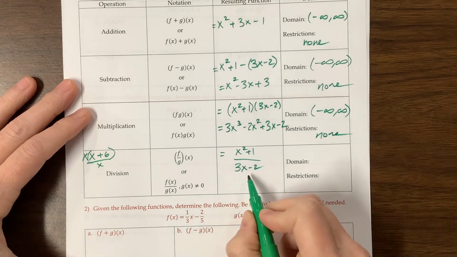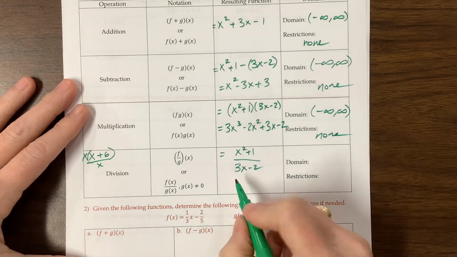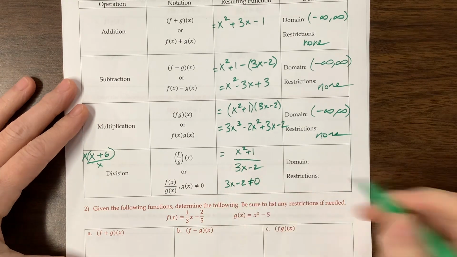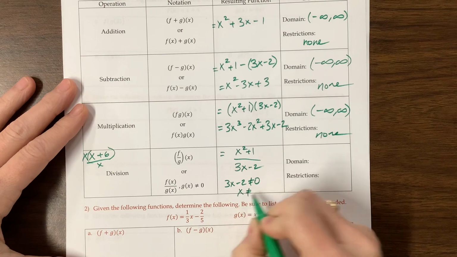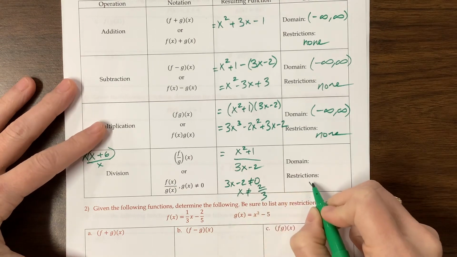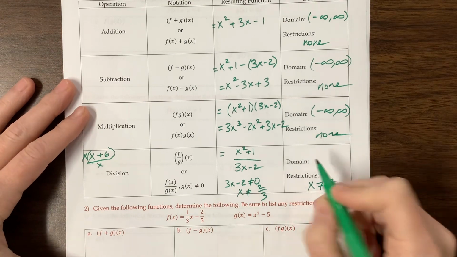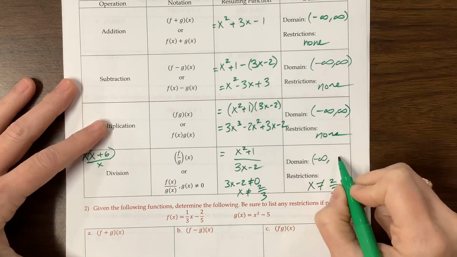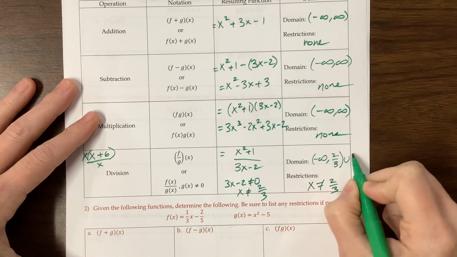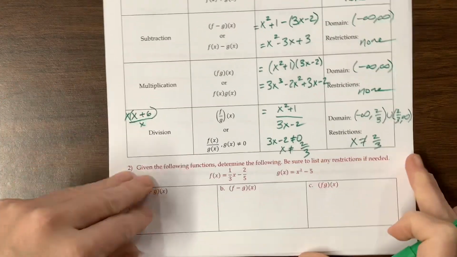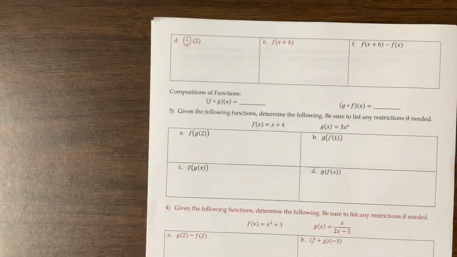Okay, so domain, you are not Chuck Norris. You cannot divide by 0, so we know that this 3x minus 2 cannot equal 0. Add 2, divide by 3. x cannot equal 2/3. So the restriction is that x can't equal 2/3. The domain is everything but that: negative infinity to 2/3, and then pick it up again, 2/3 to infinity. I ran out of space, but you get the idea. If you want to see these, you can go look at the answer key.